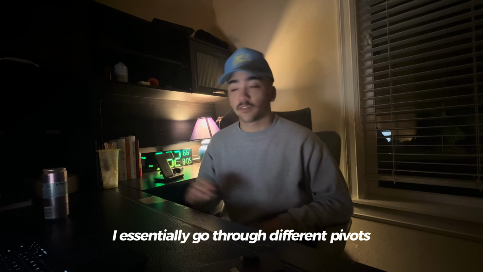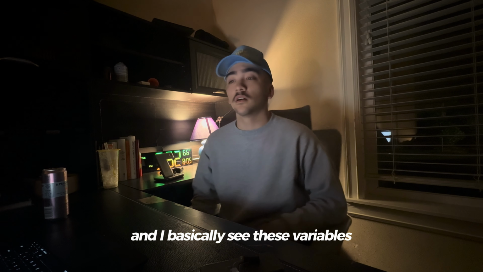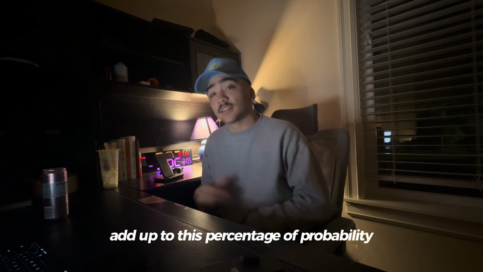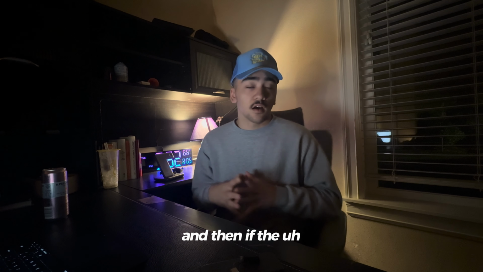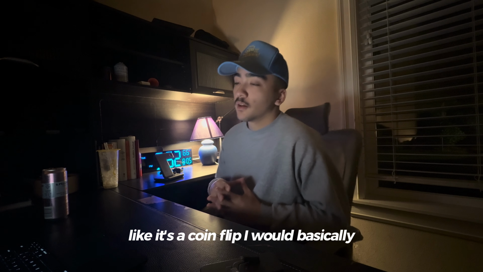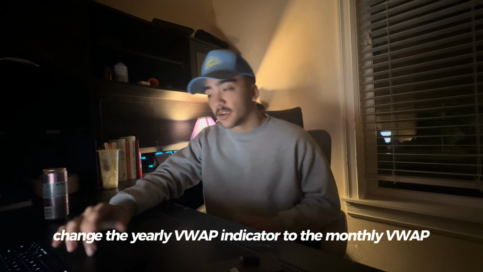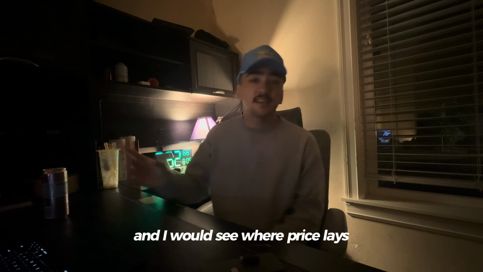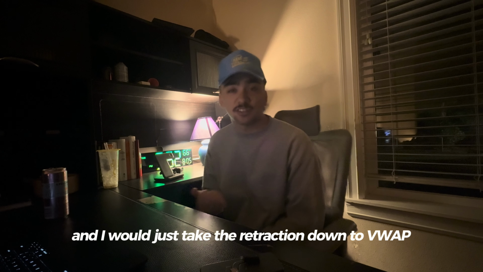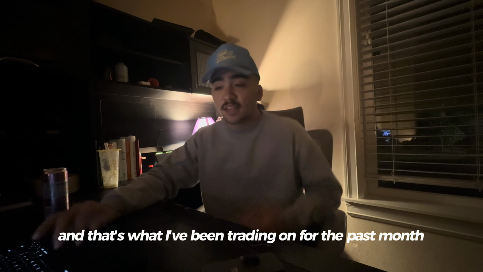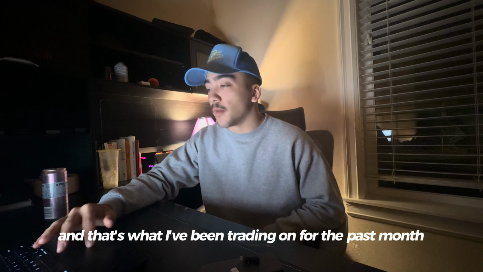I trade off that. I essentially go through different pivots, and I see these variables add up to this percentage of probability, and these variables add up to this percentage of probability. And then if the variables are too close together, like it's a coin flip, I would change the yearly VWAP indicator to the monthly VWAP, and I would see where price lays, and I would just take the retraction down to VWAP, or the retraction up to VWAP. And that's what I've been trading on for the past month.